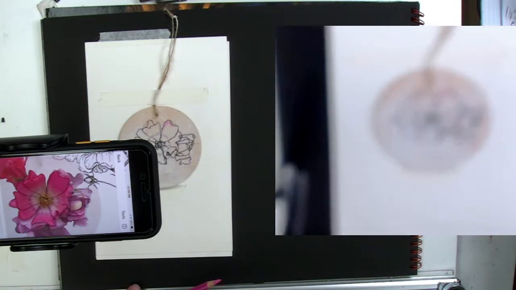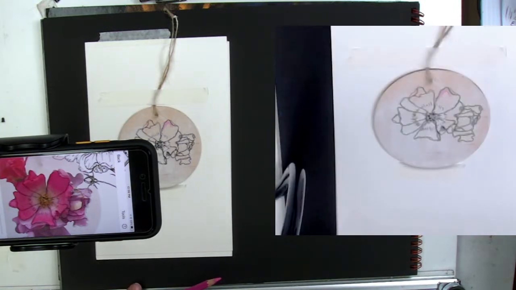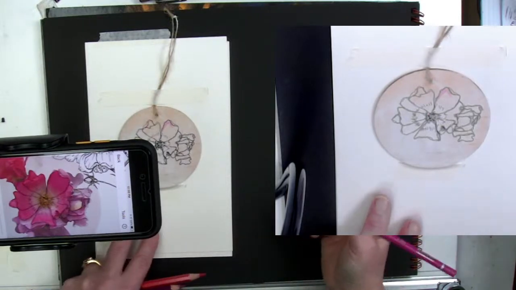Focus. Okay, it needs to be one click up. There we go, and that's locked. I think I have that zoomed as close in as I can go. Yeah, that's as close as that will go.